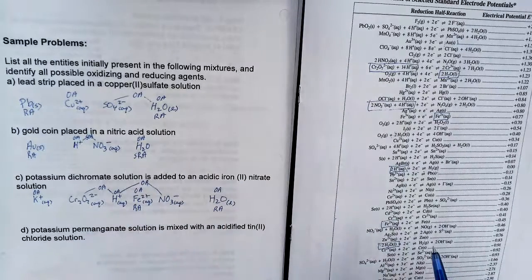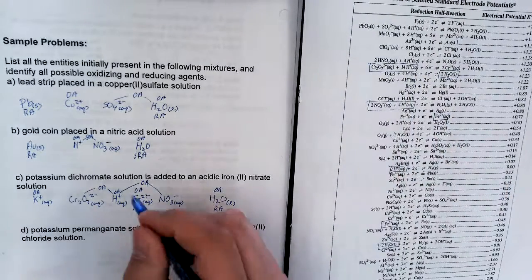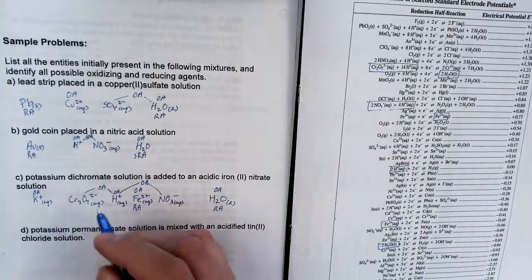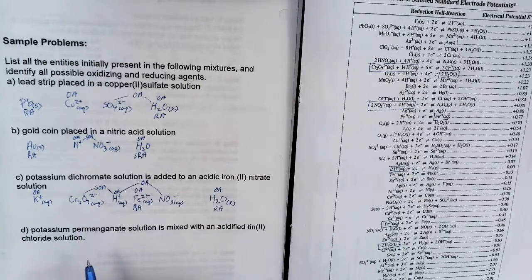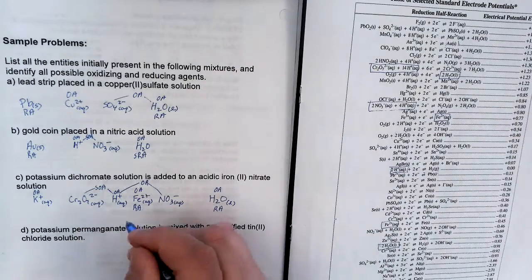And again, if you're looking for the strongest one, our strongest oxidizing agent would be the Cr2O7 plus H plus. And our strongest reducing agent, it would be our iron 2.